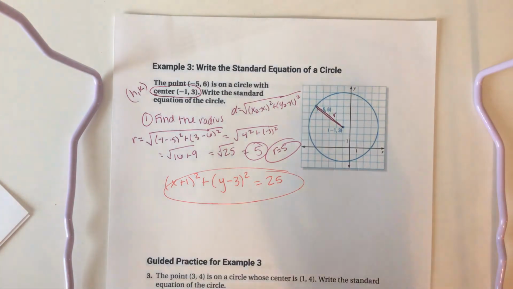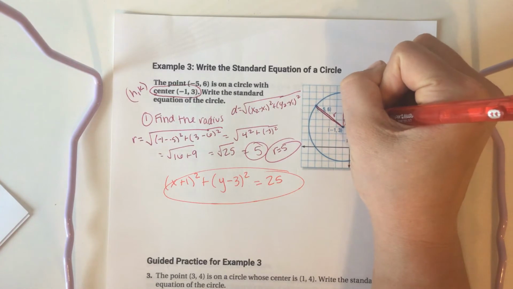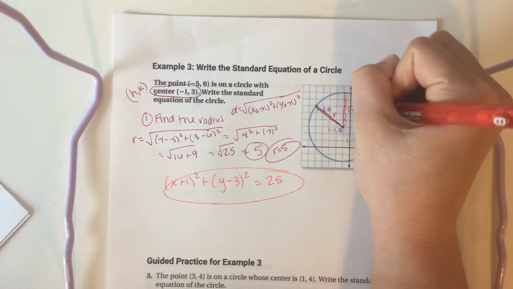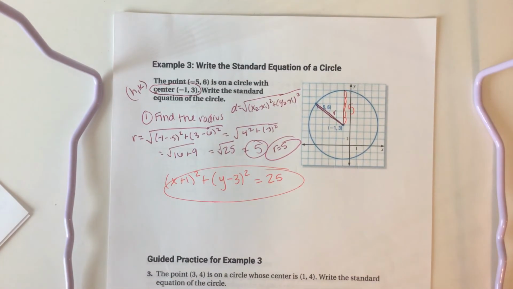Were there ways around this? Yes. This piece right here is also a radius. 1, 2, 3, 4, 5. We could have found the radius that way, but it's always good to remember that distance formula. It's good practice to try that on your own.